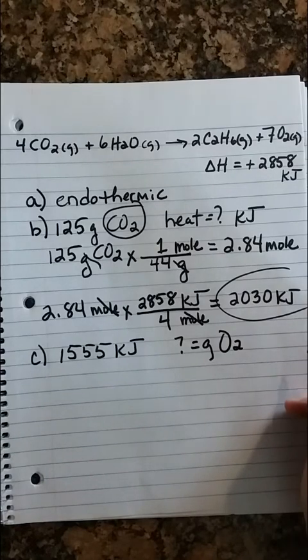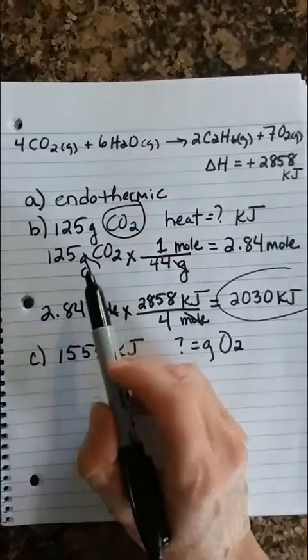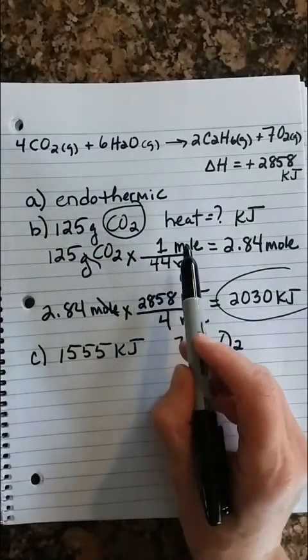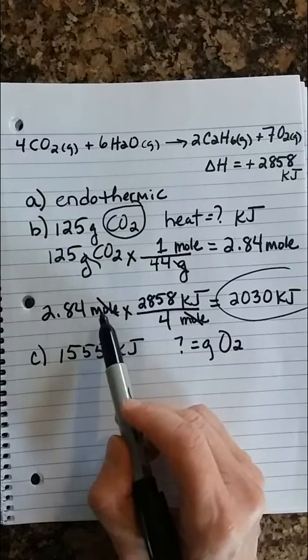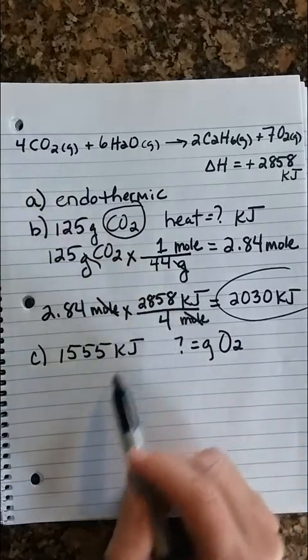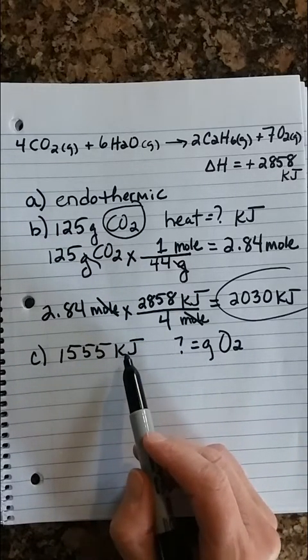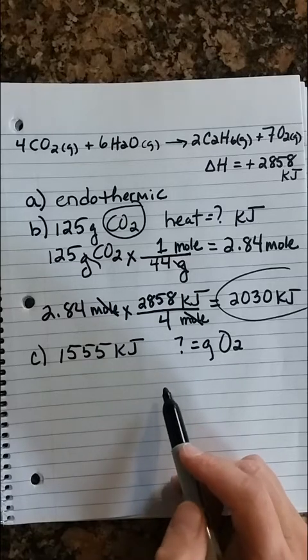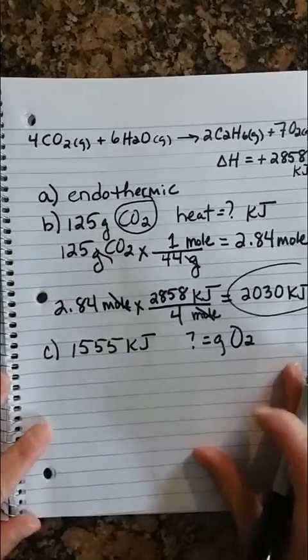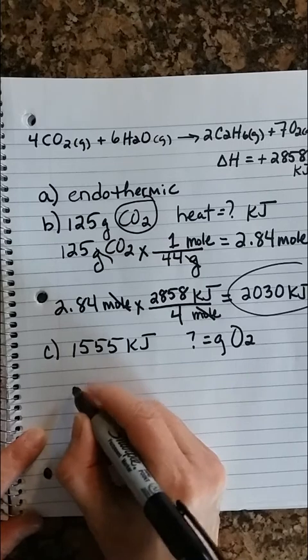All right, but anyway, all we're doing here now is going in the opposite direction. In this problem up here, we went from grams to moles, and then from moles to kilojoules. In this problem, we're going to go kilojoules to mole, and then mole to gram. So we're just going in the opposite direction. Let's start with the first part.